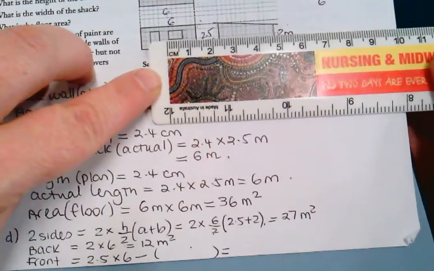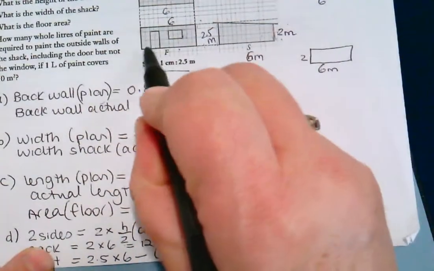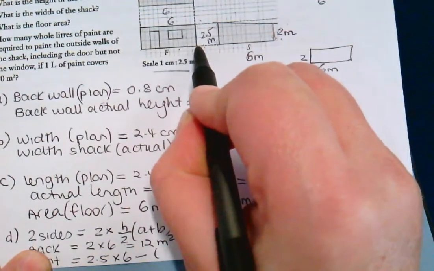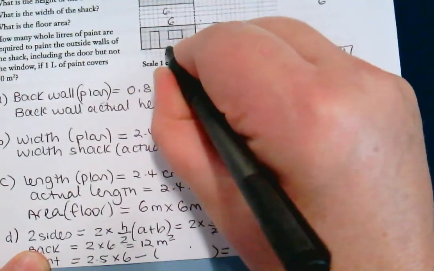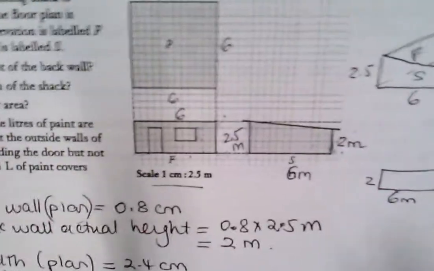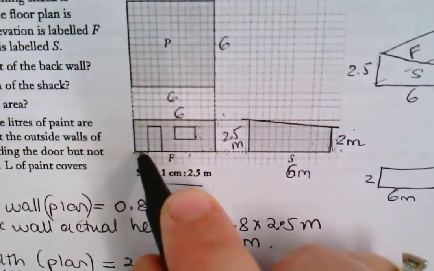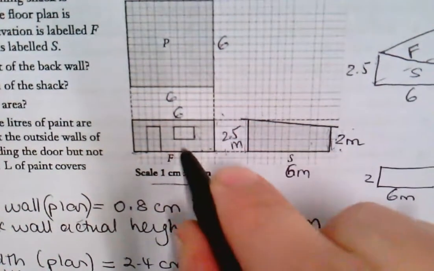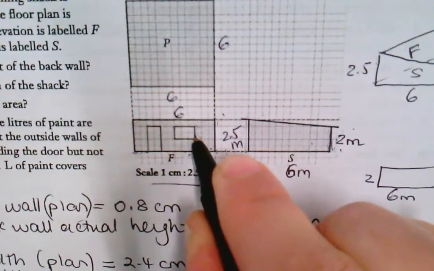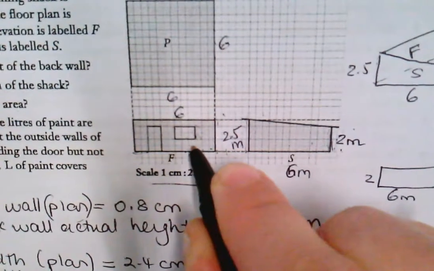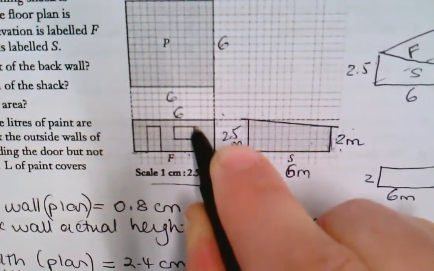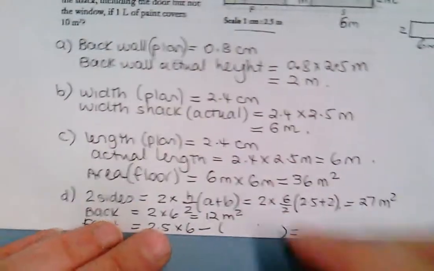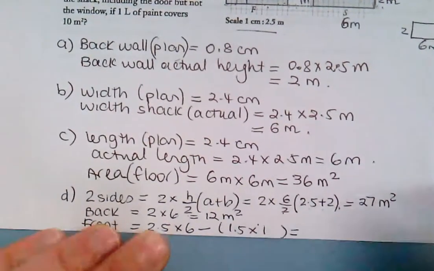I can measure the window on my plan, but there is an easier way. I know this is 6 meters, because we've already worked that out before, and it happens to be 12 little squares. I'll zoom in. From there to there, it's 6 meters, and we've got 12 little squares. That means every 2 little squares is 1 meter. So if I've got 3 squares here, it's 1.5 meters, and the height of the window is 1 meter. It's easier to do it like that instead of measuring again. So it's minus 1.5 times 1.